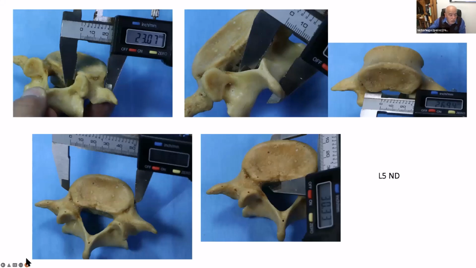Here we have some other measures about the dimension of this pedicle. This is L5, a non-degenerative L5 lumbar vertebra. Here we have 23 millimeters. It is very, very good to put a screw.